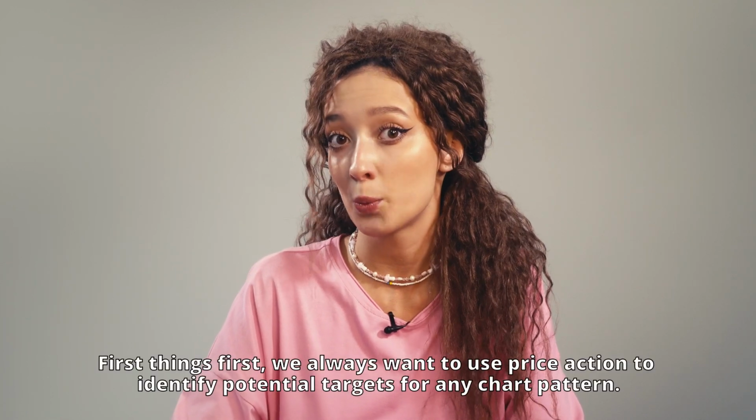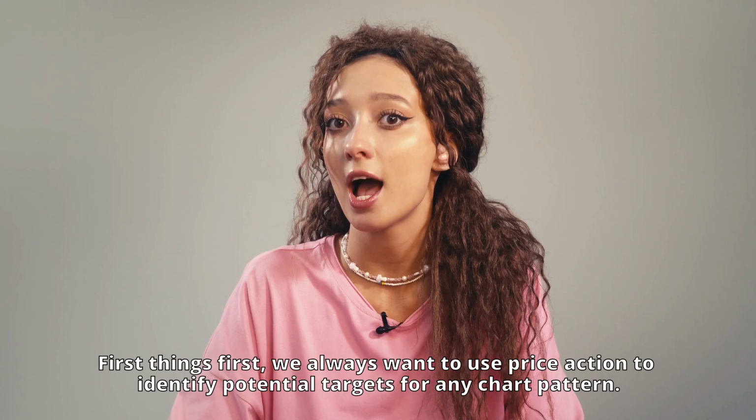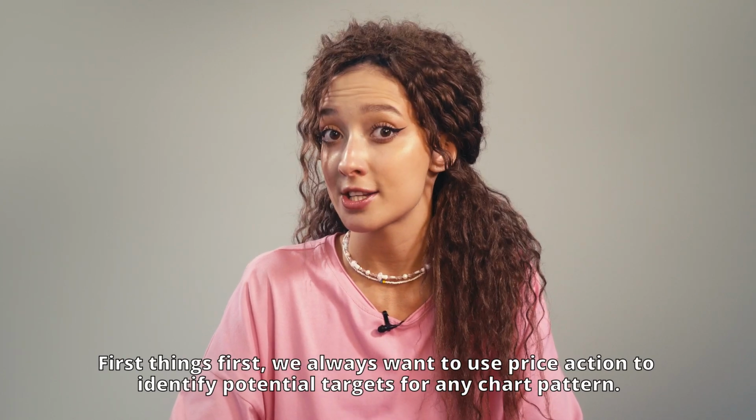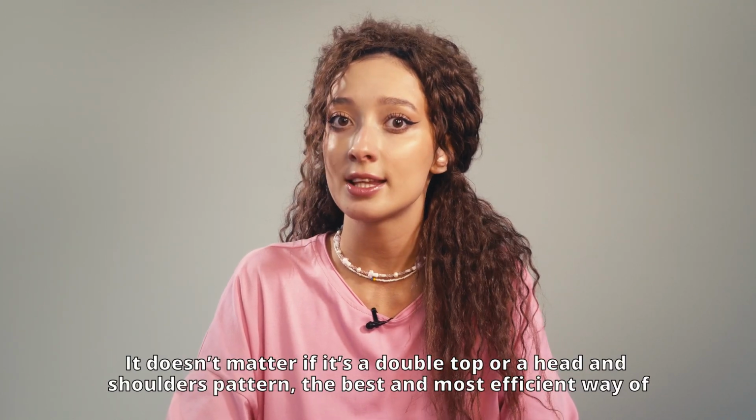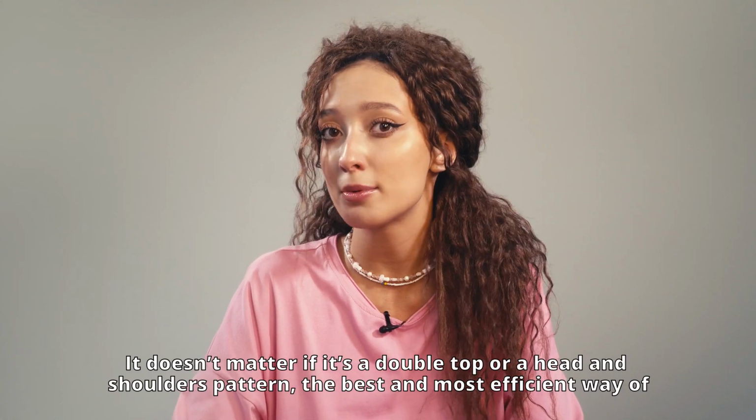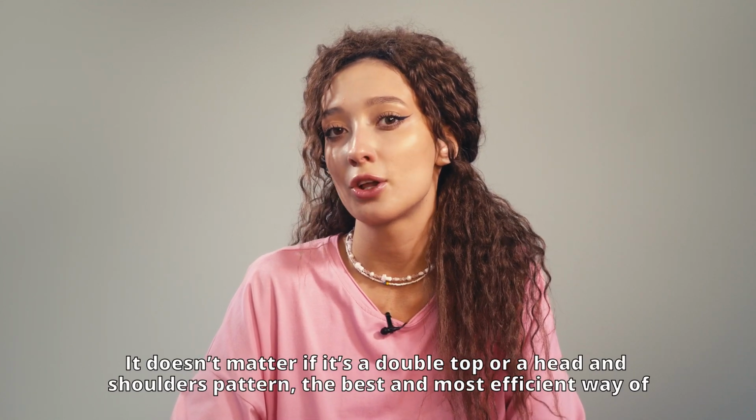First things first, we always want to use price action to identify potential targets for any chart pattern. It doesn't matter if it's a double top or a head and shoulders pattern.